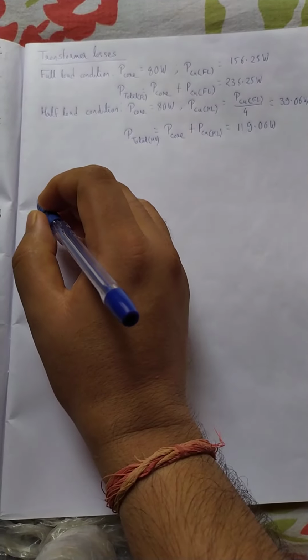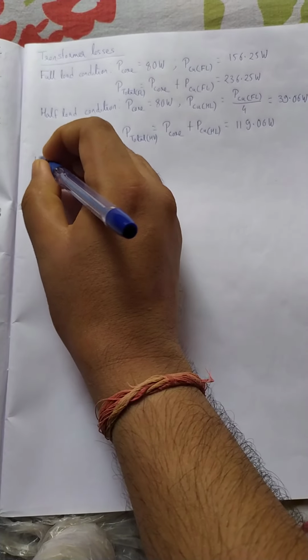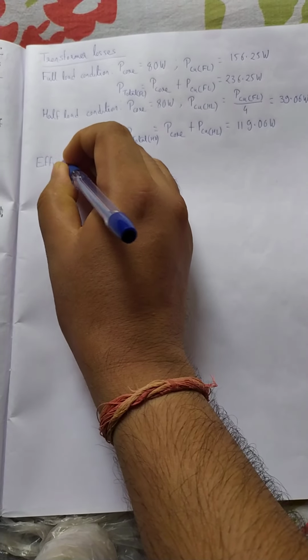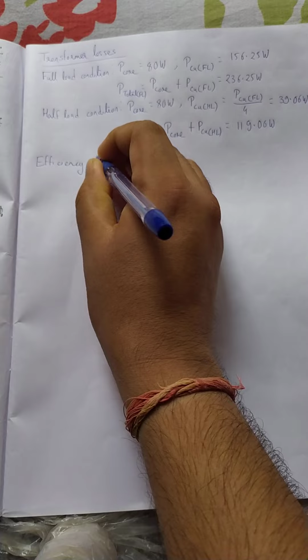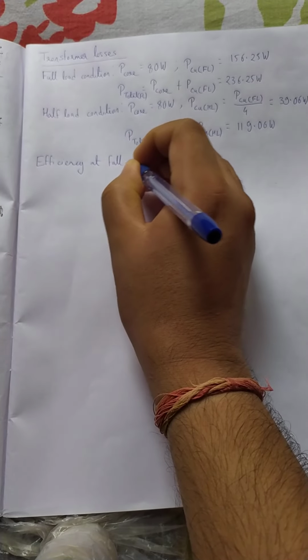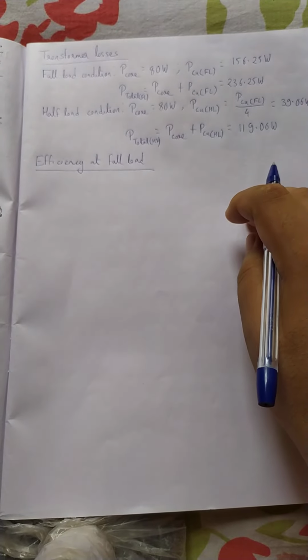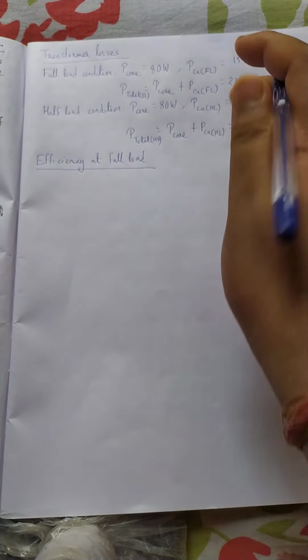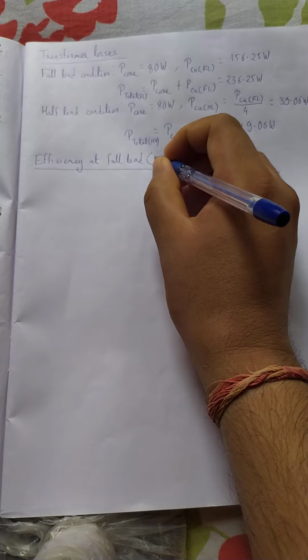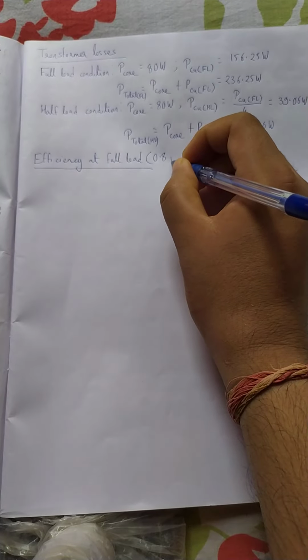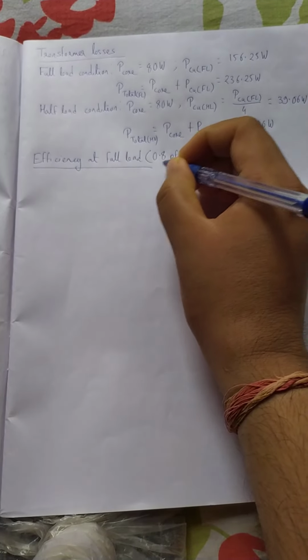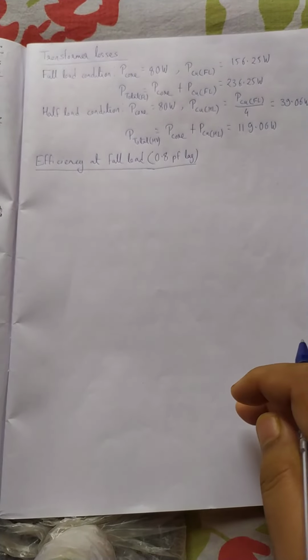Now the next part, we have to find out the efficiency. Efficiency at full load. This is the last portion we have to find out. Now, full load, and what is the condition? It is given at 0.8 pf lag. This is the power factor that is given.